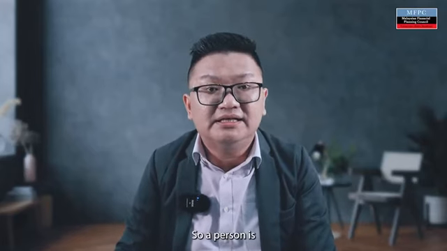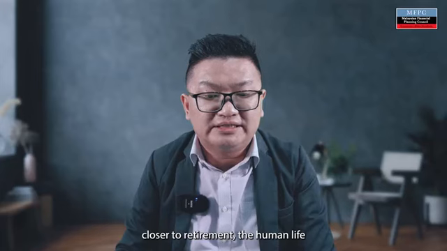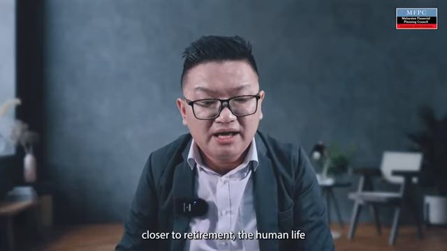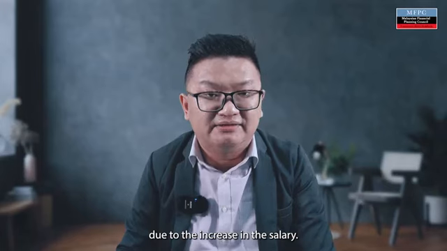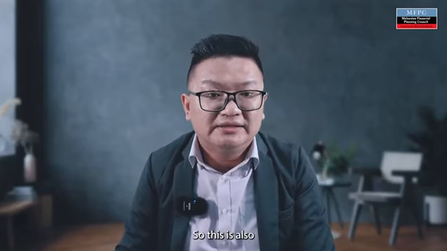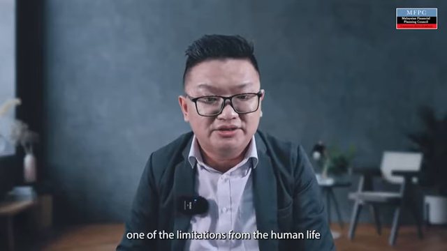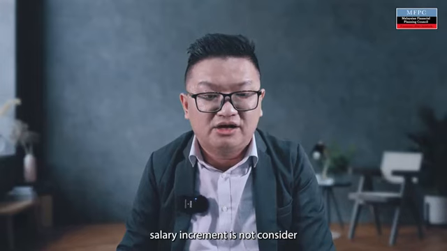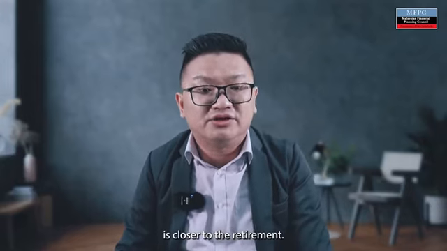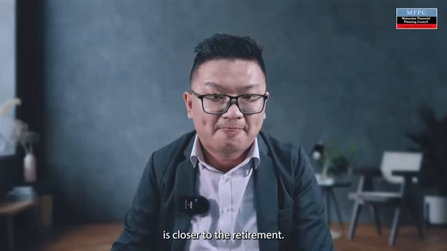When a person is closer to retirement, the human life value can increase due to an increase in salary. So this is also one of the limitations of the human life value computation, because the salary increment is not considered when a person is closer to retirement.